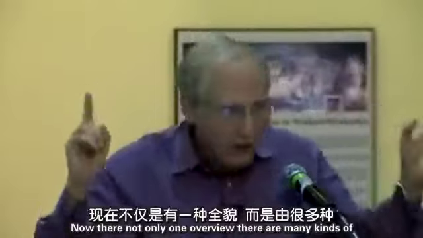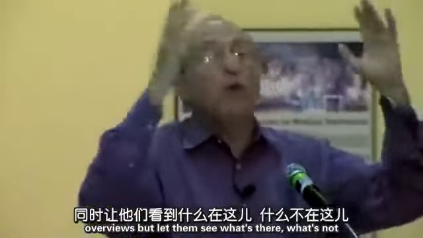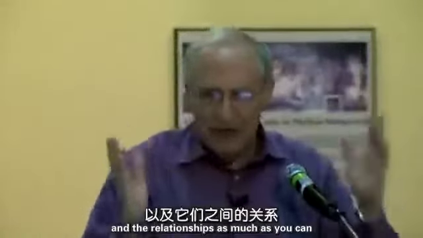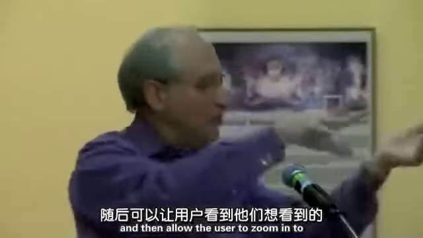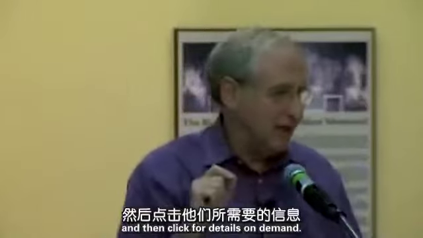Now, there isn't only one overview. There are many kinds of overviews. But let them see what's there, what's not there. Let them see the clusters and the gaps and the patterns and the relationships as much as you can. Then allow the user to zoom in on what they want, filter out what they don't want, and then click for details on demand.